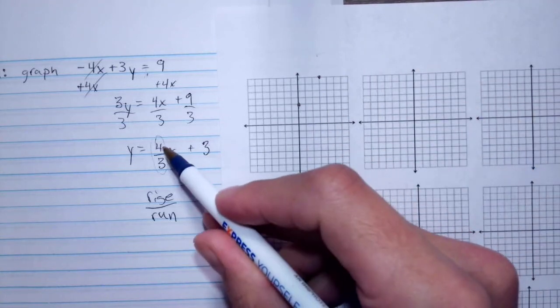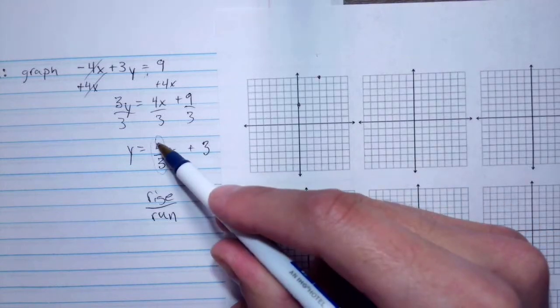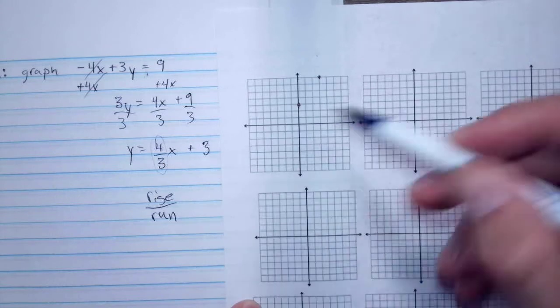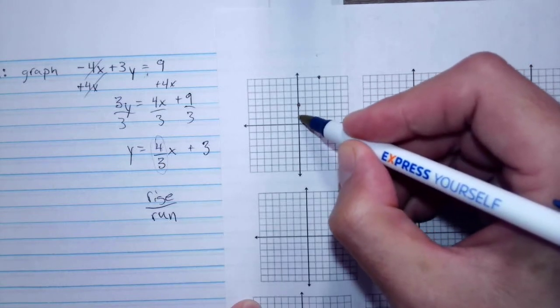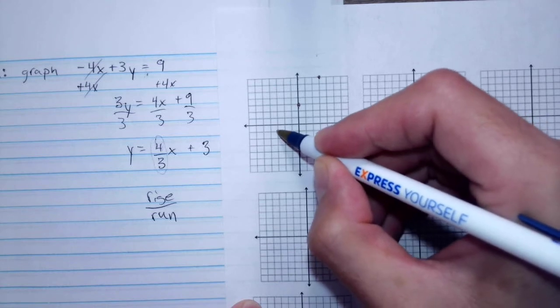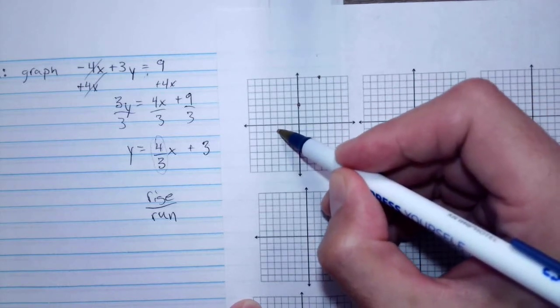Now I'm going to do the opposite of both of these, and it should line up. So instead of doing up and to the right, I'll do down and to the left, and it should line up. Down 4: 1, 2, 3, 4. Left 3: 1, 2, 3. And this time I can keep going, so that definitely makes a line.